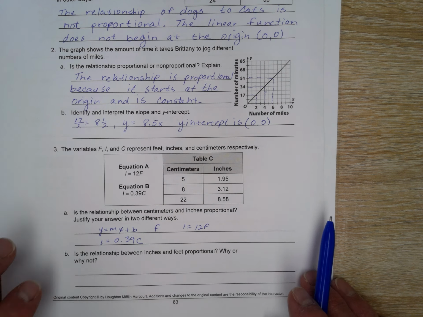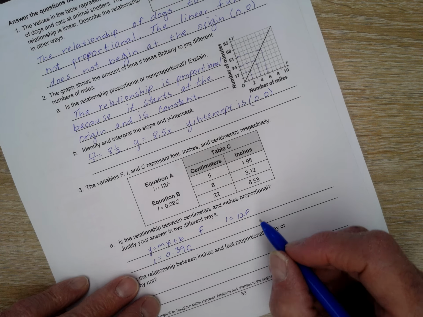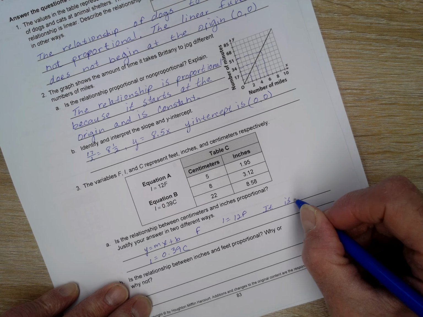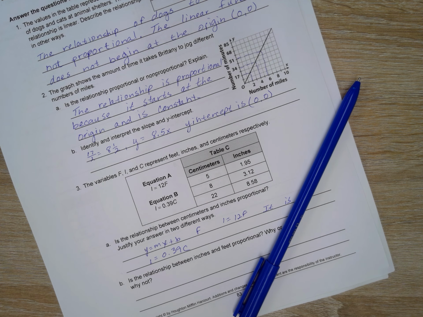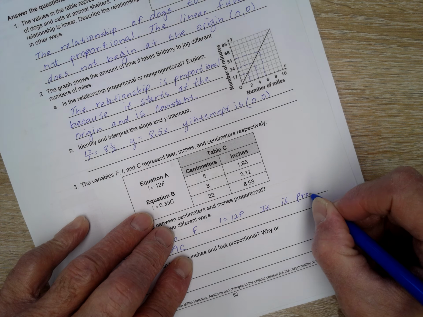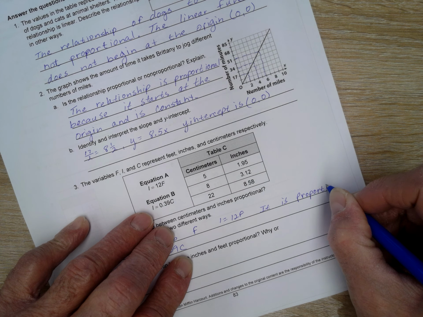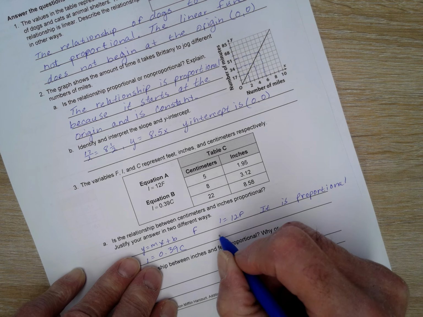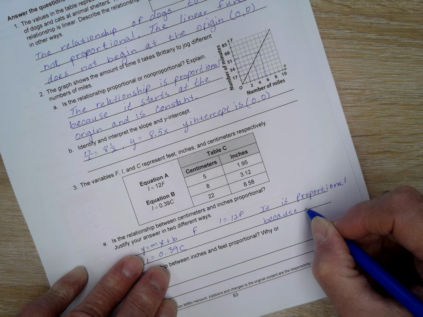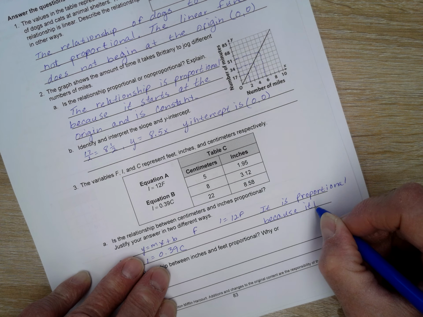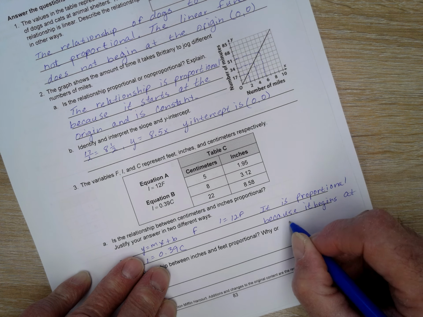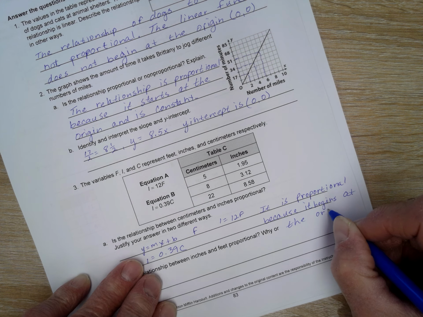So it is proportional because it begins at the origin. Is the relationship between inches and feet proportional? Why or why not? Yes.